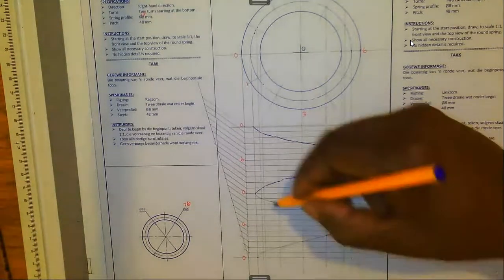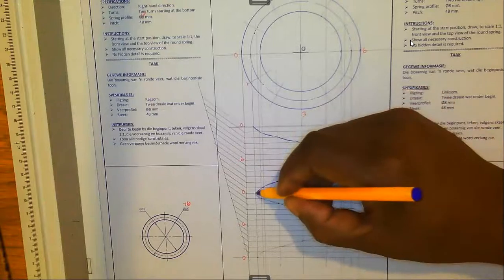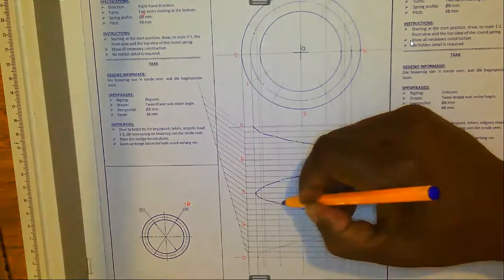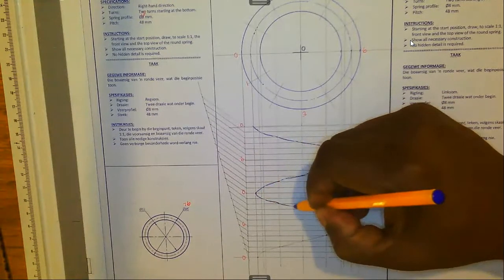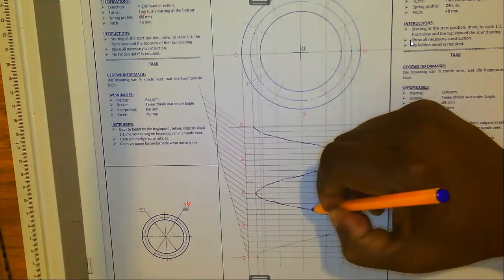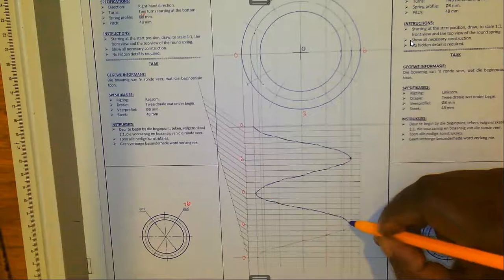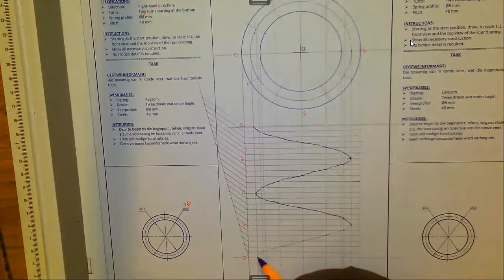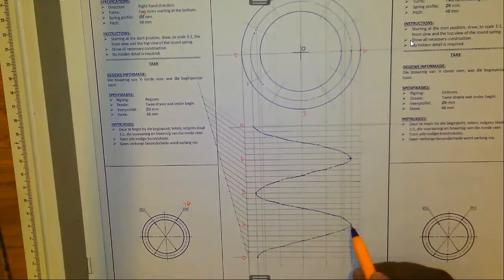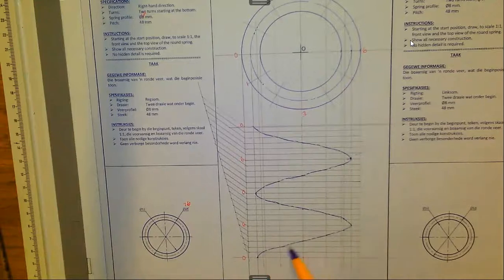That's the center line. Right, okay. So this is the center line, right? From here to there, that's the helix of the center line.